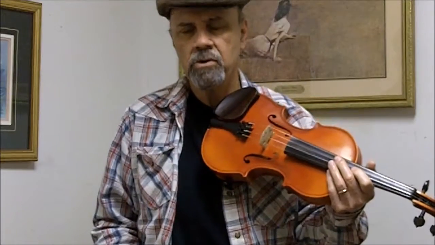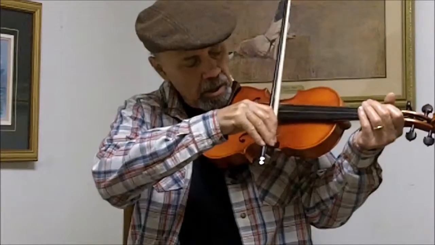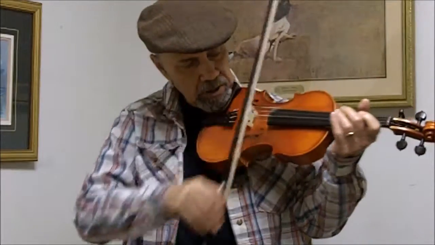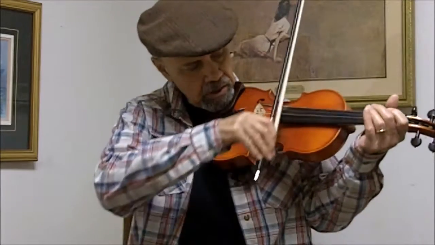I find myself using the Aeolian mode, which is like the Dorian mode, only a little more moody, because it's got one more thing flatted.